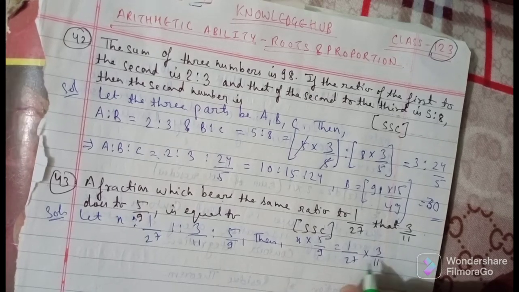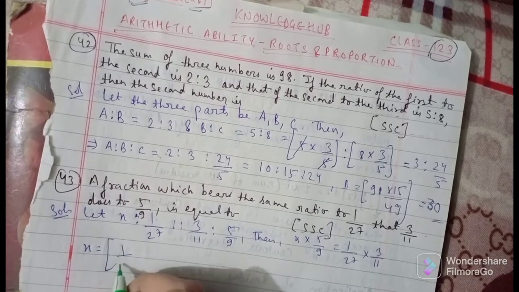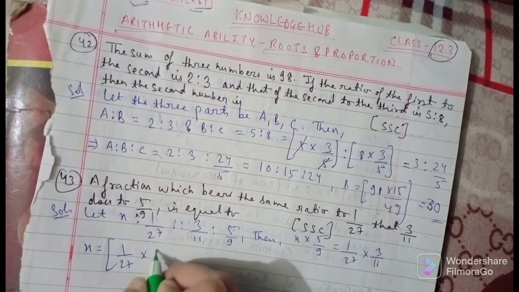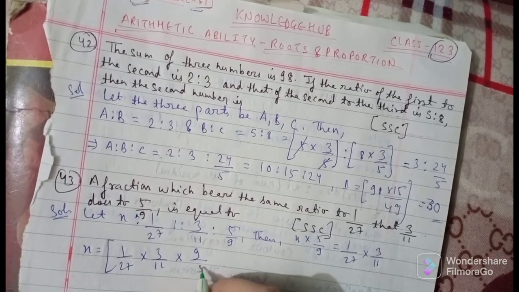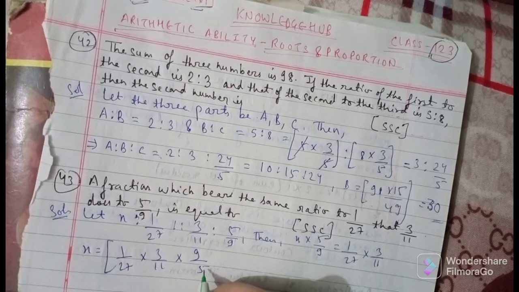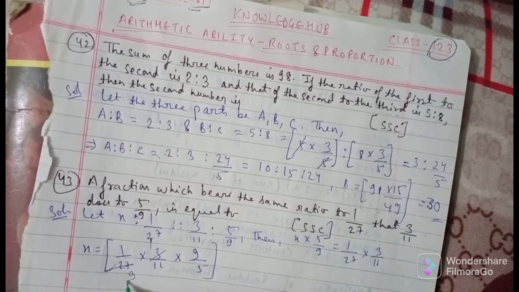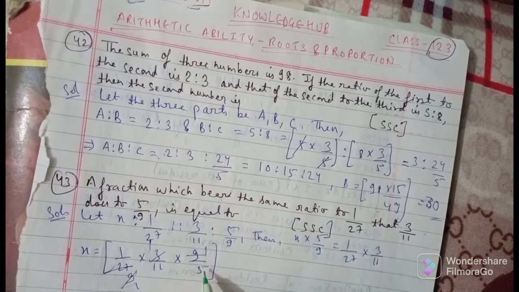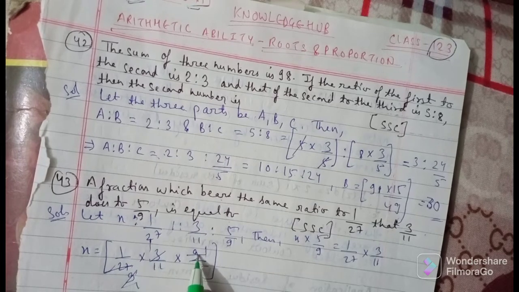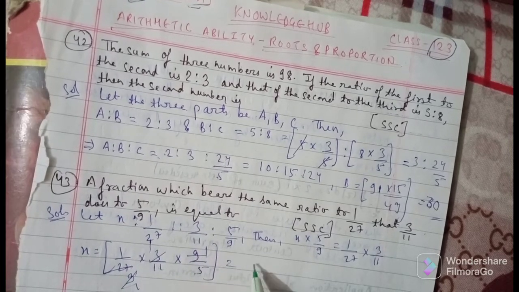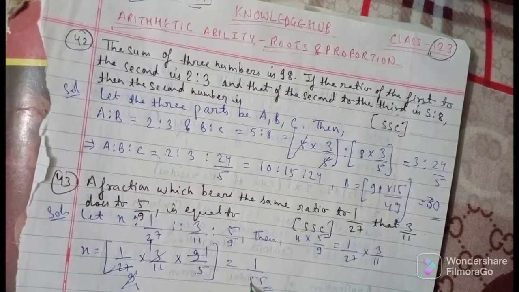Then x equals 1/27 into 3/11 into 9/5. We go for cancellation if possible. 3 1s are 3, 3 9s are 27, 9 1s are 9 and 9 1s are 9. So 11 5s are 55, and here nothing is left, it is only 1. So 1/55 is the answer. This will be the right answer.